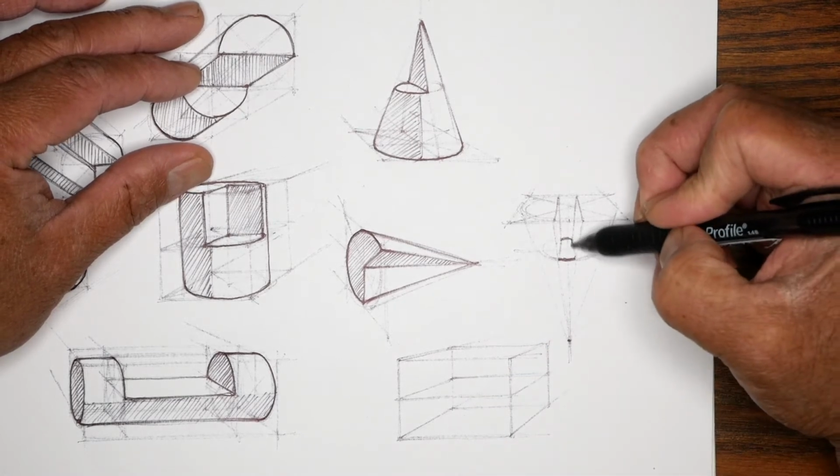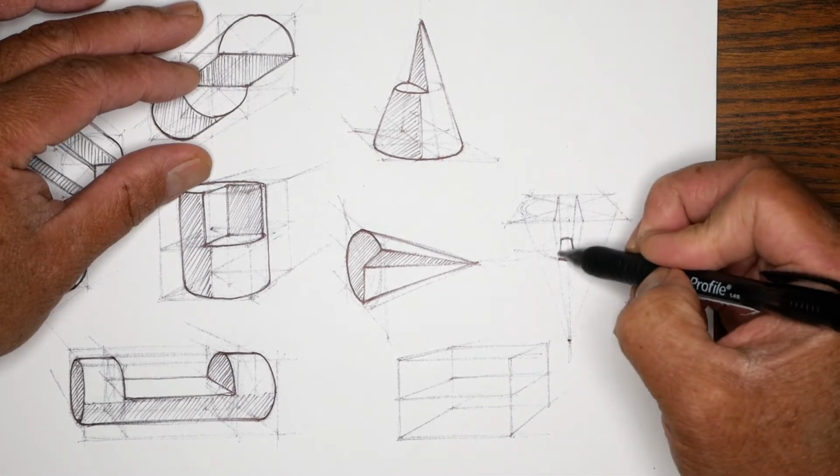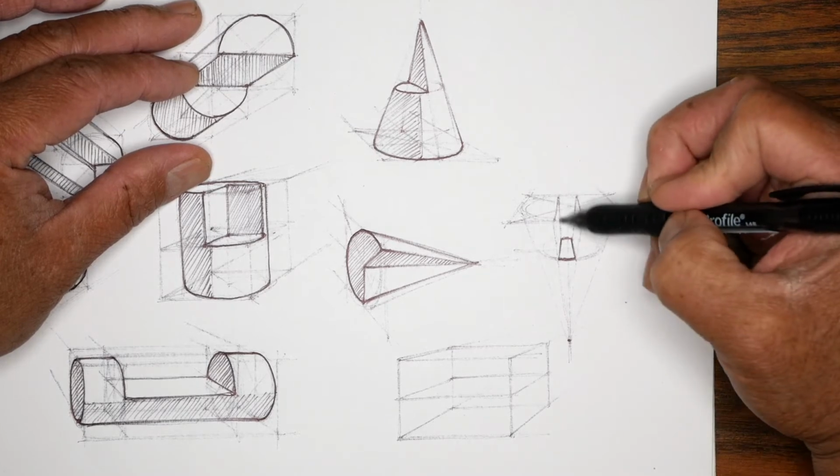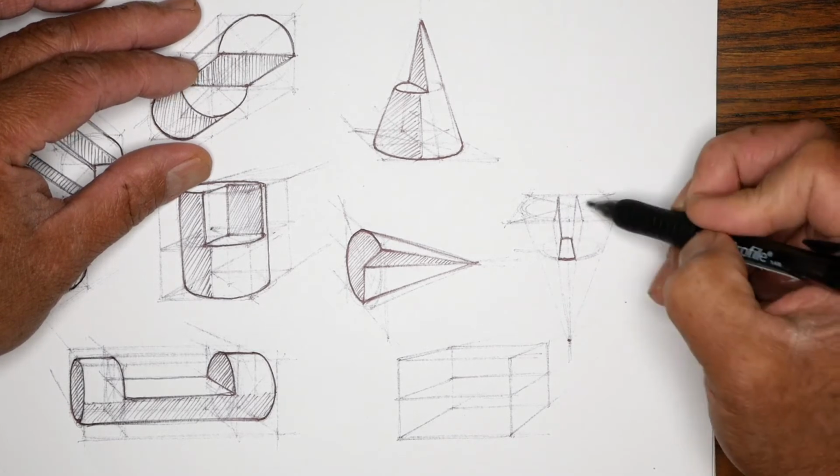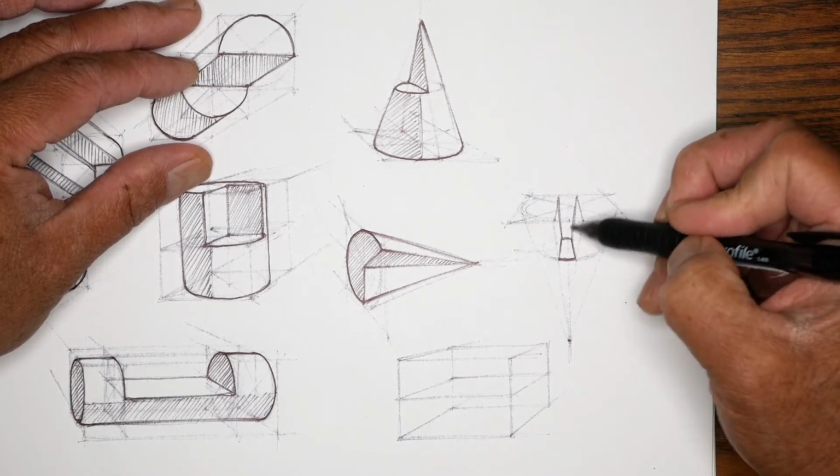I've drawn my feature. Just come in with some heavier lines to define the object. Bit of hatch shading to show form, and we're done.